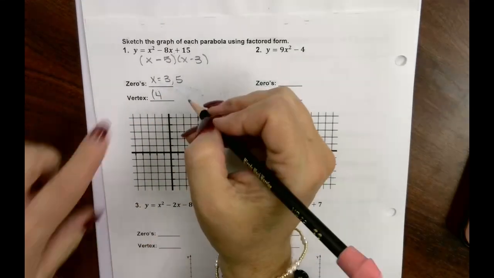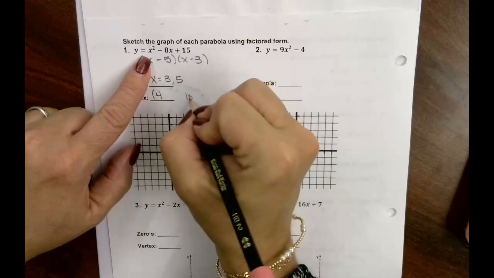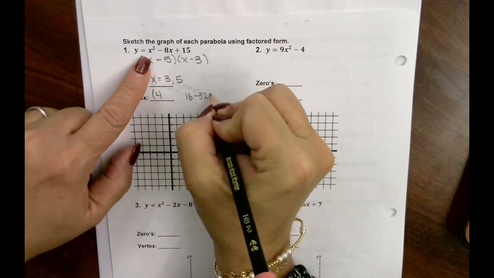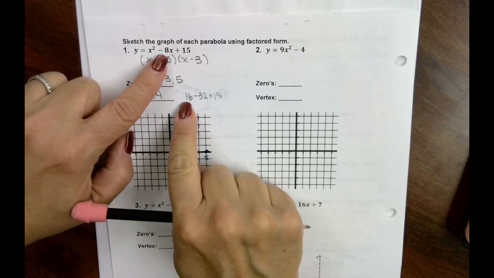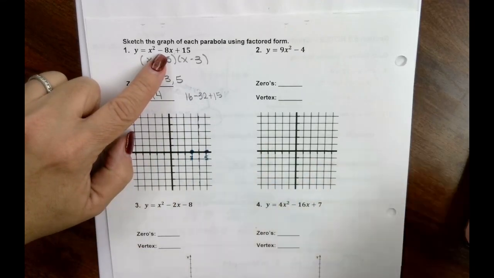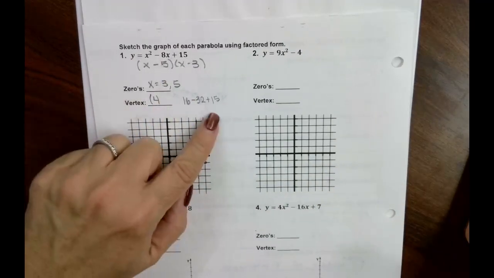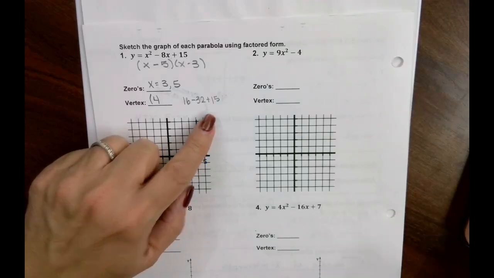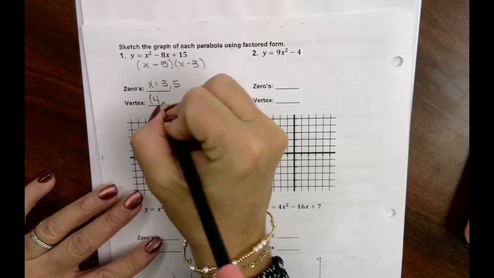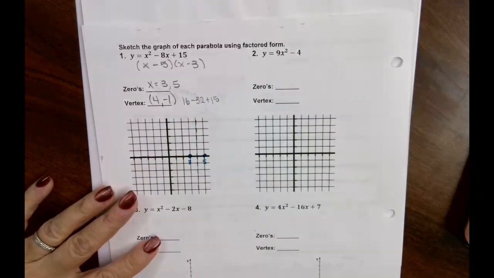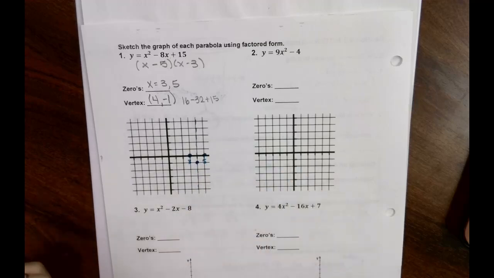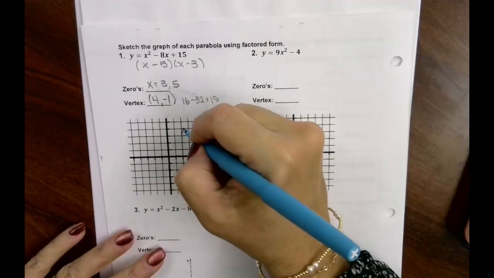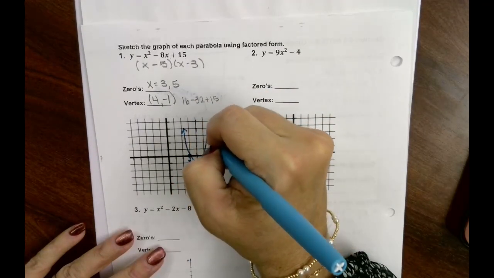And so when I plug the 4 in here, I get 16 minus 32 plus 15. So 4 squared is 16. Negative 8 times 4 is negative 32. And then the plus 15 that's on the end. And so if I add this up, I get negative 1. So my vertex happens here at 4, negative 1, which is this point right here. And my parabola would look like this.